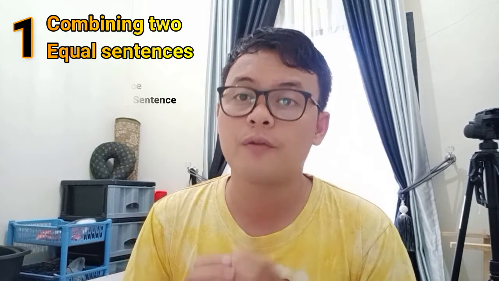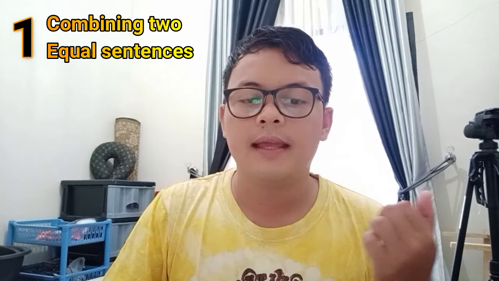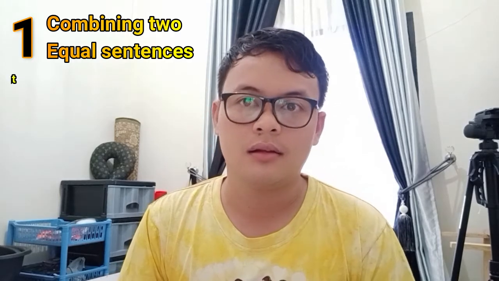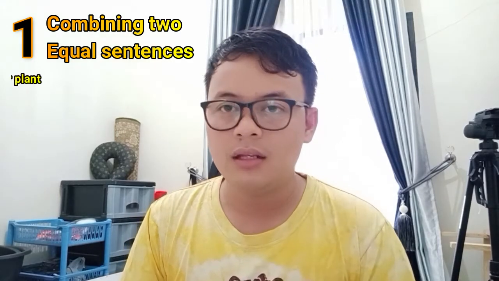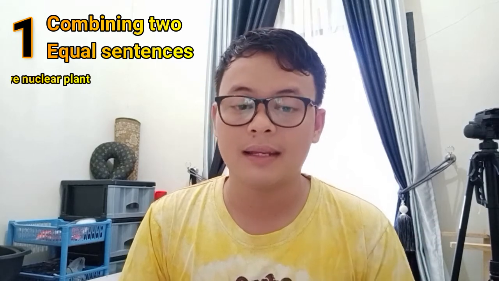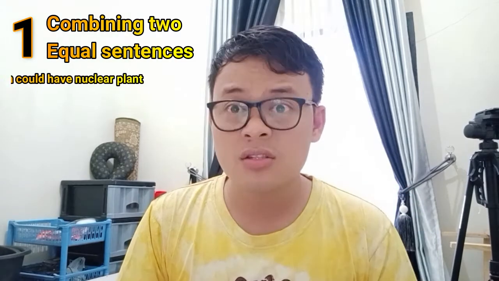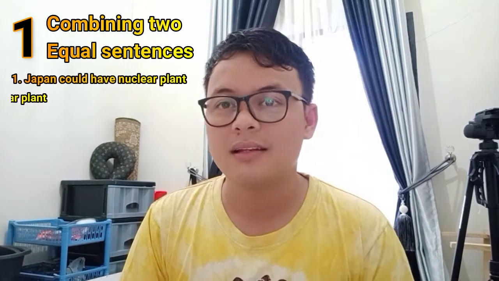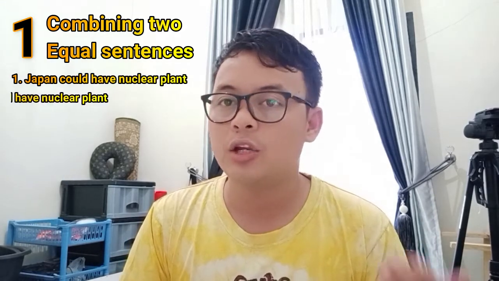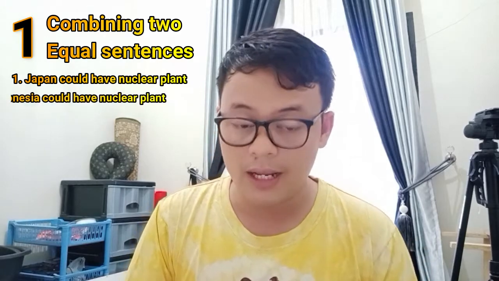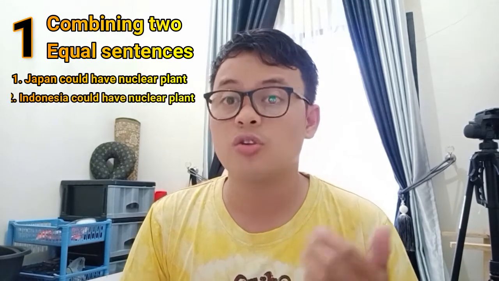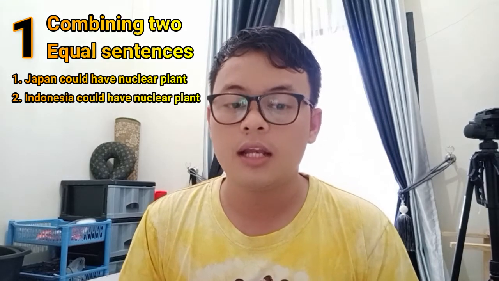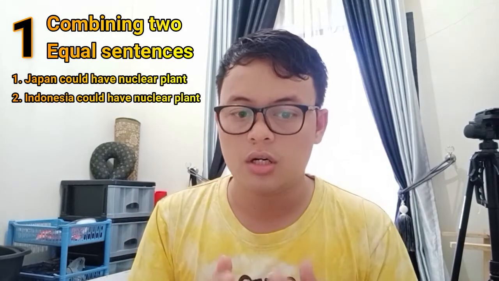Example number 1, for a positive sentence. Sentence 1: Japan could have a nuclear plant. Sentence 2: Indonesia could have a nuclear plant. So both Japan and Indonesia could have a nuclear plant. Using elliptical construction, if you want to write in a news item, you need to make it shorter, right?